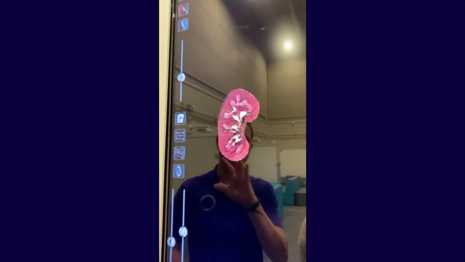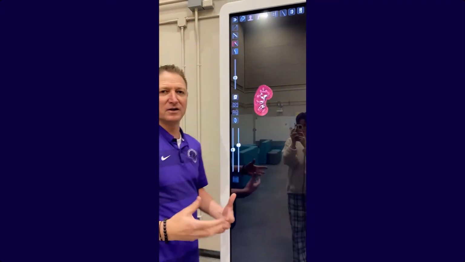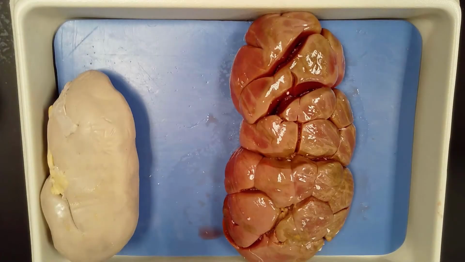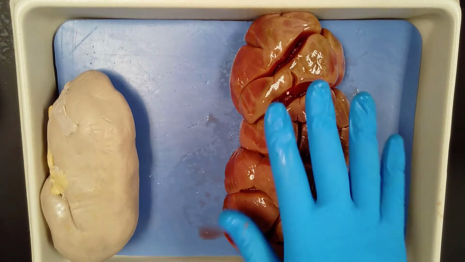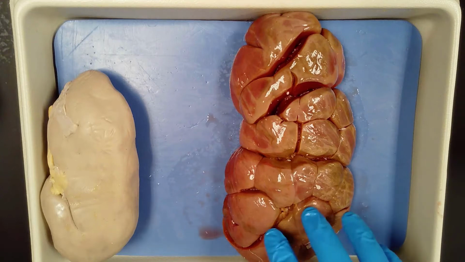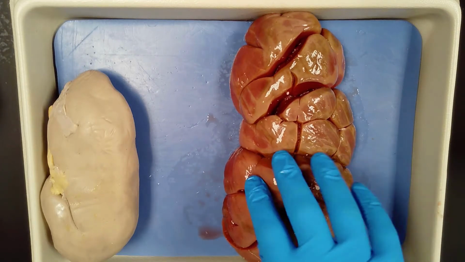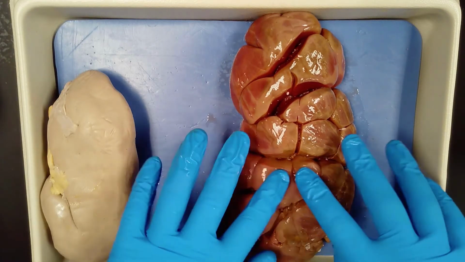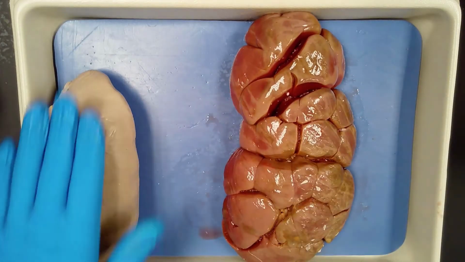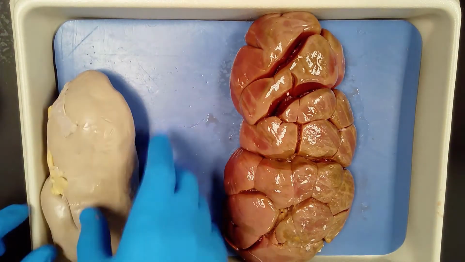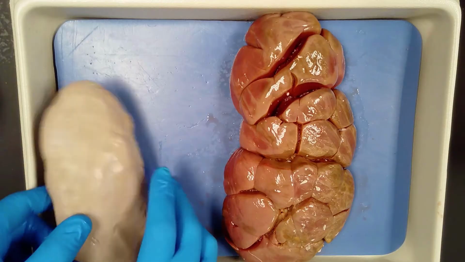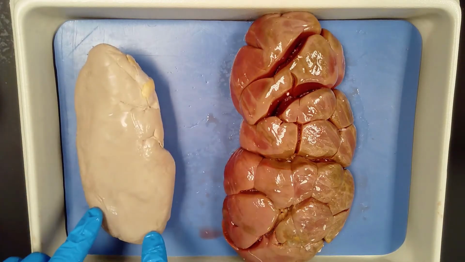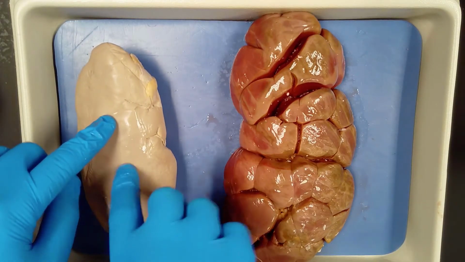So let's leave this Anatomage table and look at an actual pig kidney. Okay, here we have two different types of kidneys. This is a fresh kidney, and this is actually a beef kidney that I bought at one of the stores. I bought this at Vallarta. You can see that this pig kidney is a lot smoother, right? And this one was in formalin. This is a preserved specimen, so it's a little more dense.